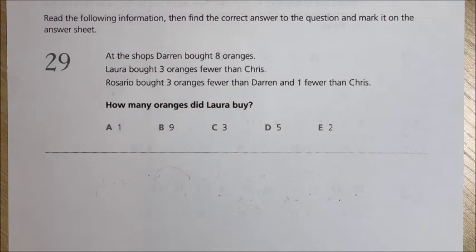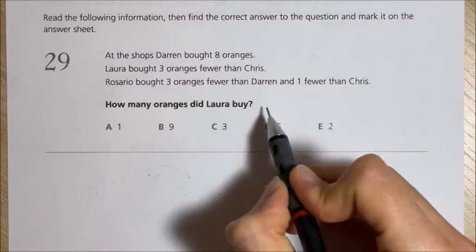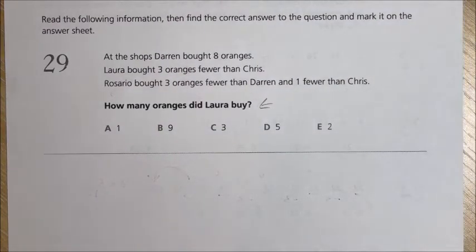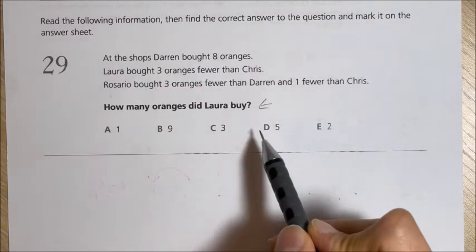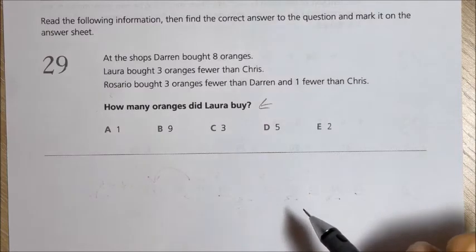All we have to do in this next question is read the information and then answer the question in bold. Let's read the information. At the shops, Darren bought 8 oranges. Laura bought 3 oranges fewer than Chris. Rosario bought 3 oranges fewer than Darren and 1 fewer than Chris. How many oranges did Laura buy? It's always a good idea to look at the question in bold first so that you know which information you're looking for in the question.